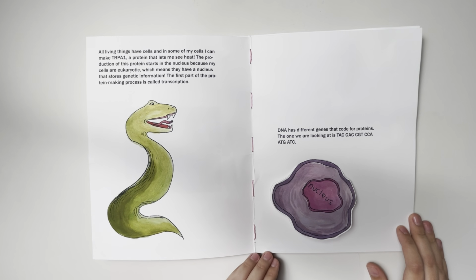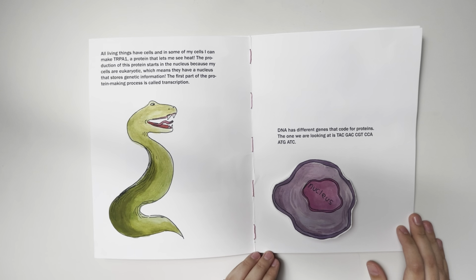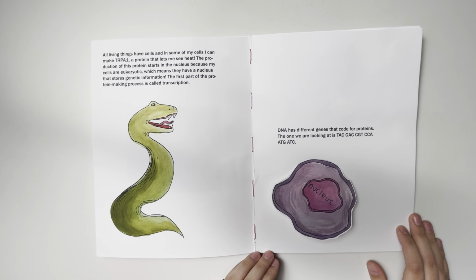All living things have cells, and in some of my cells, I can make TRPA1, a protein that lets me see heat. The production of this protein starts in the nucleus because my cells are eukaryotic, which means they have a nucleus that stores genetic information. The first part of the protein making process is called transcription.